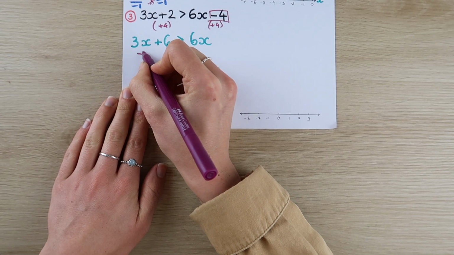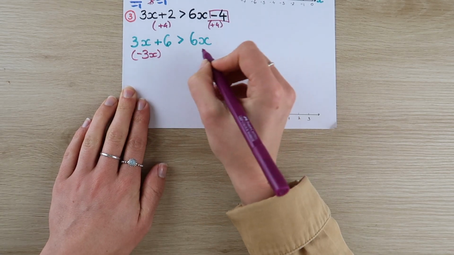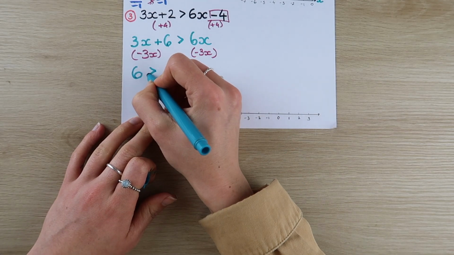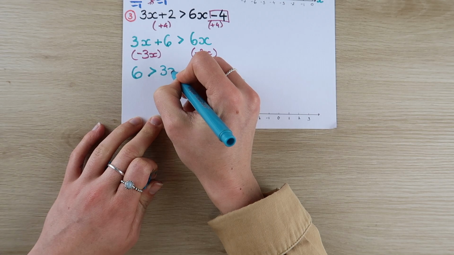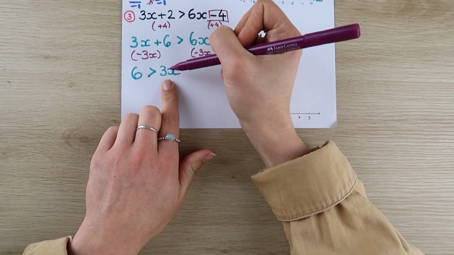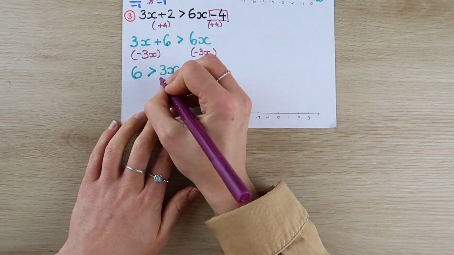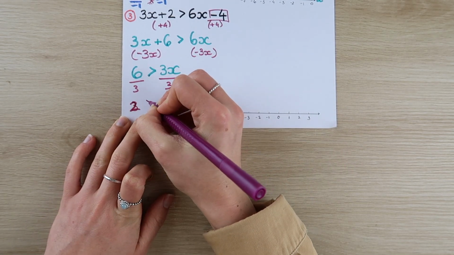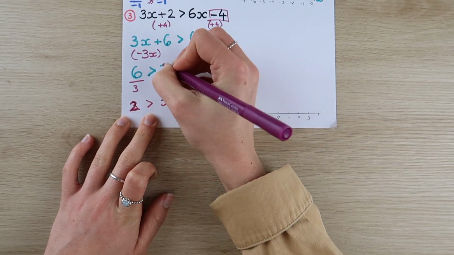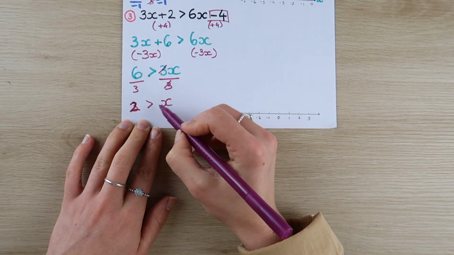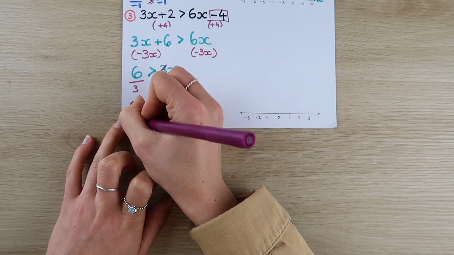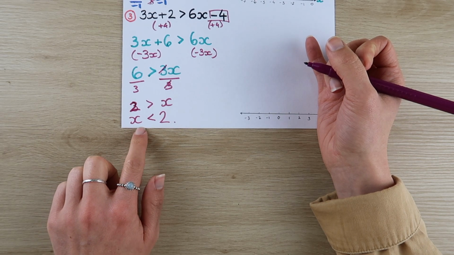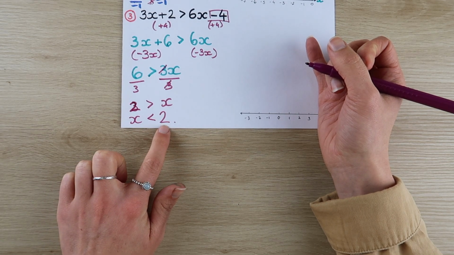Then, because I have 3x and 6x on different sides, I want to combine them. So I'm going to subtract 3x and subtract 3x. So I'll be left with 6 is greater than 3x. At this point, because I want x to be all by itself, I divide this side by 3 and divide this side by 3. 2 is greater than x, because those two have cancelled out. Now 2 is greater than x is the same as saying x is less than 2. And it's a little bit easier for us to read it as x is less than 2.